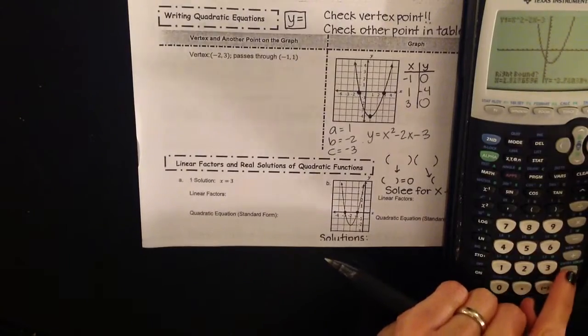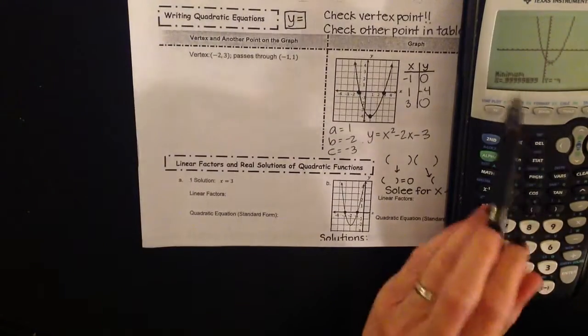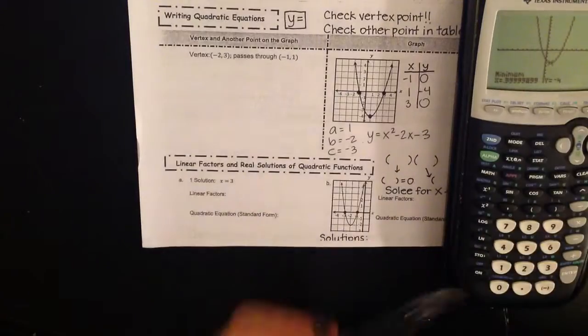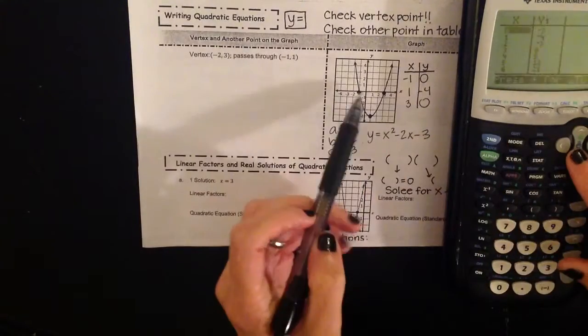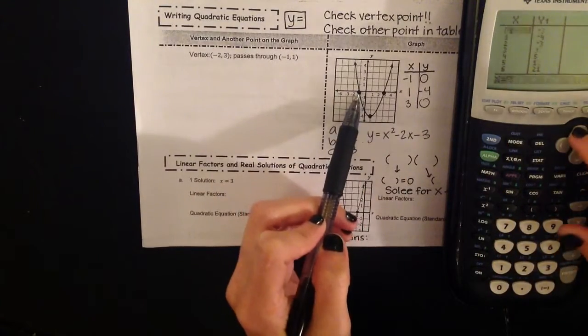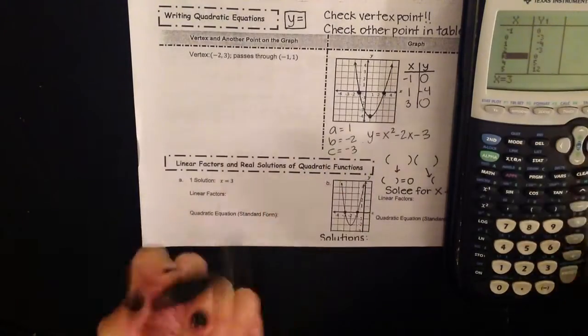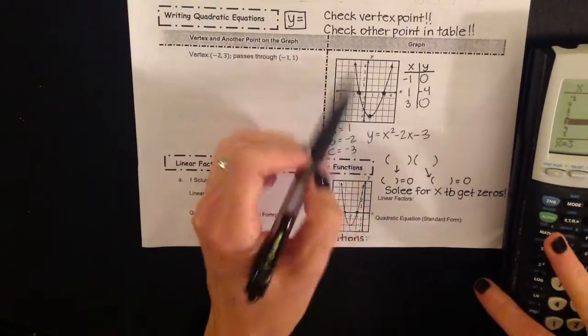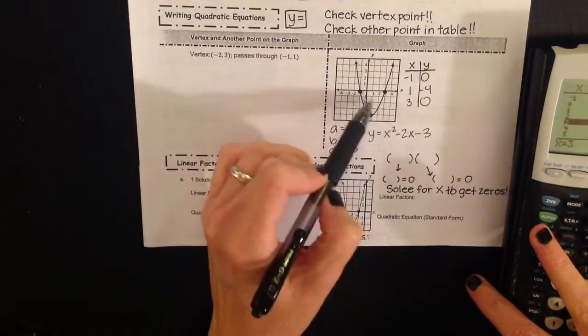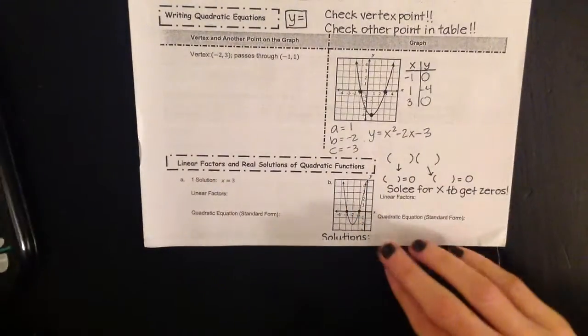And then I'm going to go to the right side of the vertex point, lock in, and 1, -4. So that is correct. I can go to my table and check. Does it have the point -1, 0? Yes. Does it have the point 3, 0? Yes. So I have verified in my calculator that this equation does create that graph.